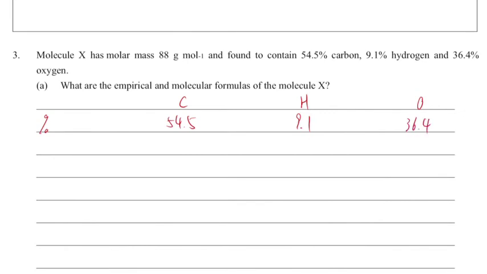So imagine we have 100 grams of this molecule, and then the number of moles would be 54.5 over 12, and for hydrogen it will be 9.1 over 1. For oxygen it's going to be 36.4 over 16. And then we work out the answer.